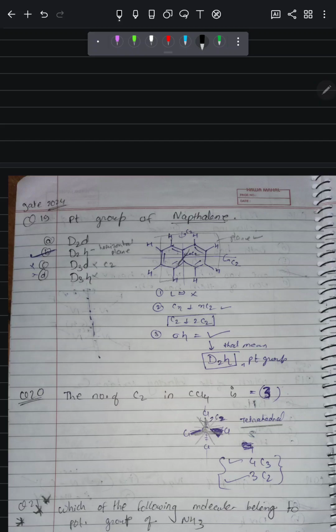And this is also an important example, the point group of naphthalene. This is the structure of naphthalene, and we can see a C2 going through the middle, and a C2 from here, and a C2 from here. This is not a linear structure, so we check Cn perpendicular to nC2. There is one C2 which is perpendicular to these C2s.